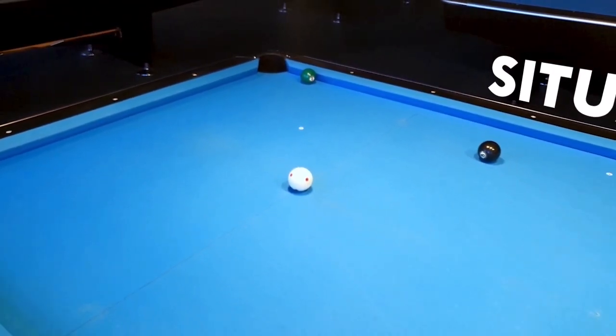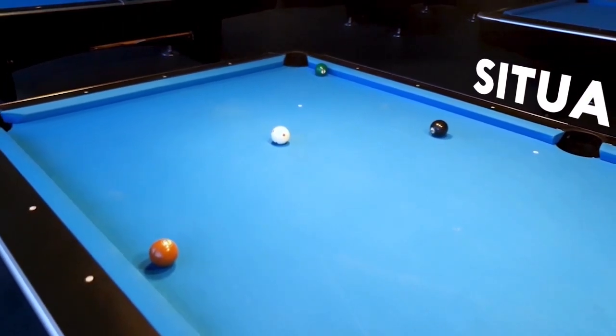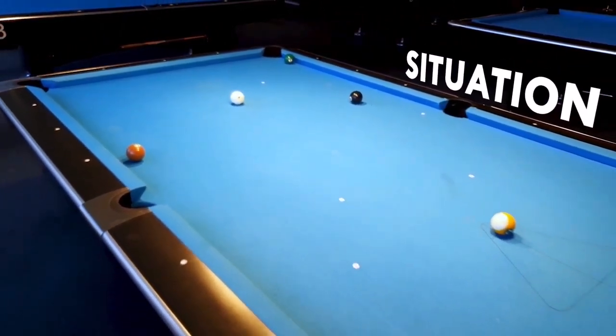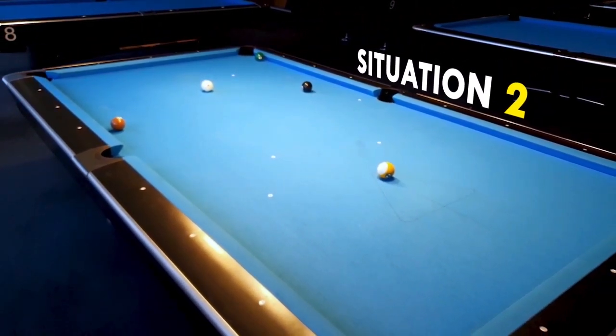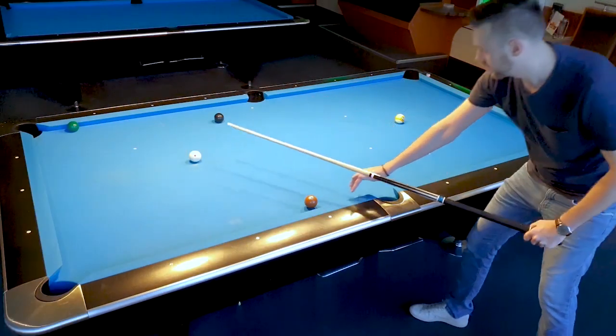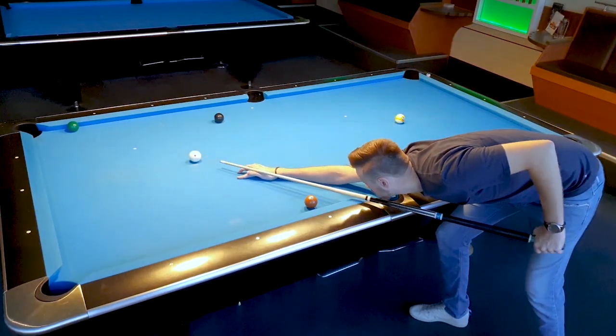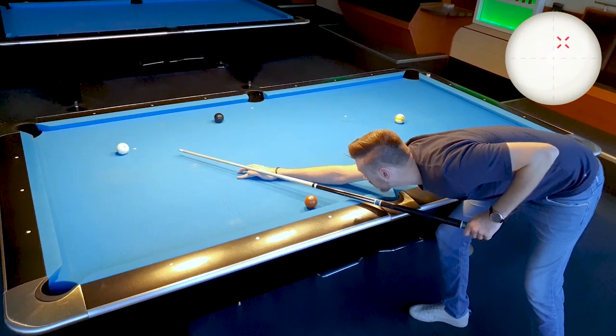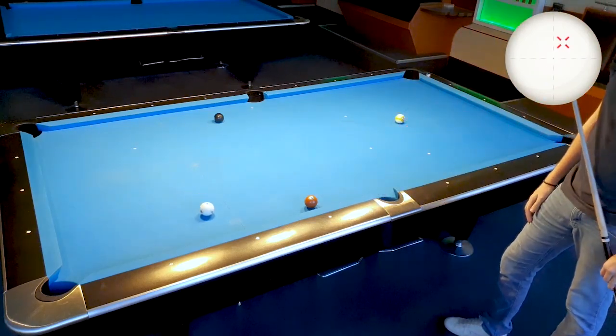In this situation we're left on the 6-ball. There are 4 balls remaining on the table and we have to get position for the 7-ball. The most obvious way here is to play for the short side, in this case with outside English, so that we go 1 or 2 rails.